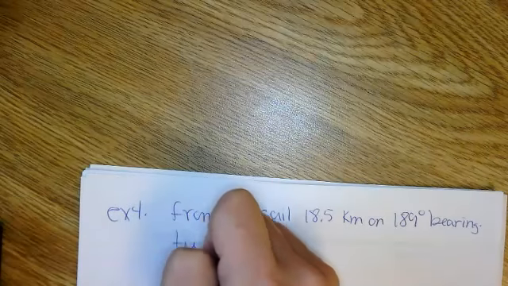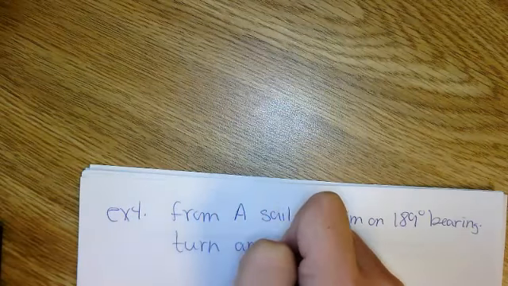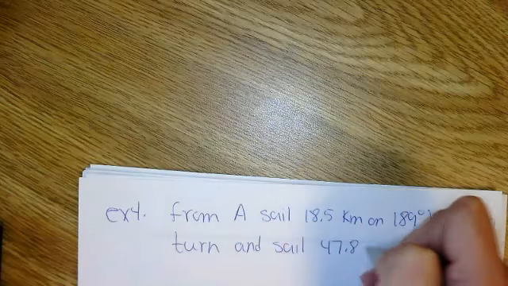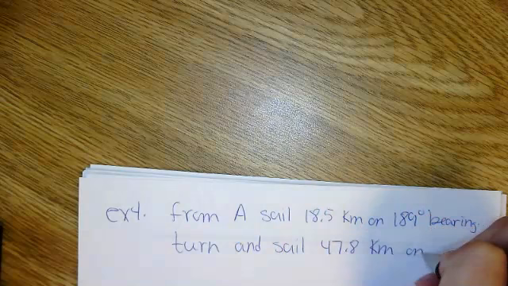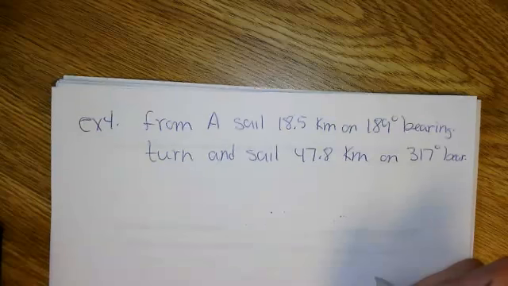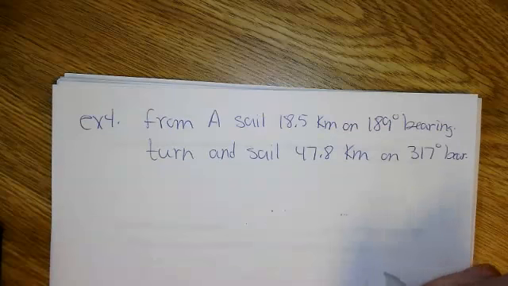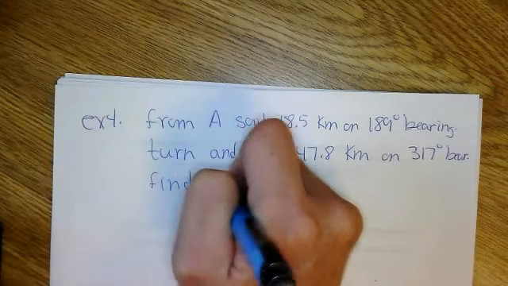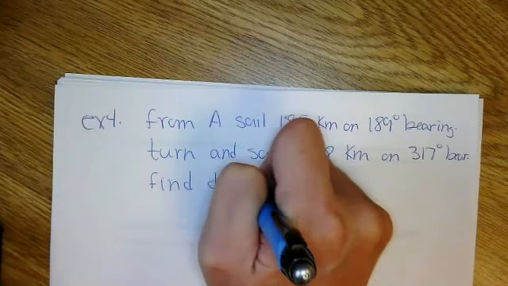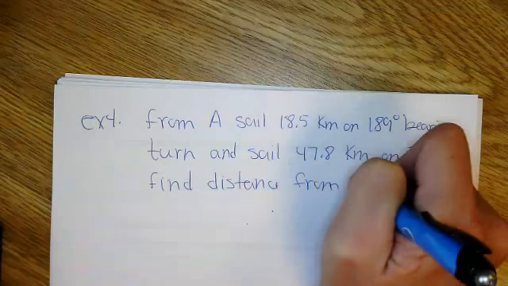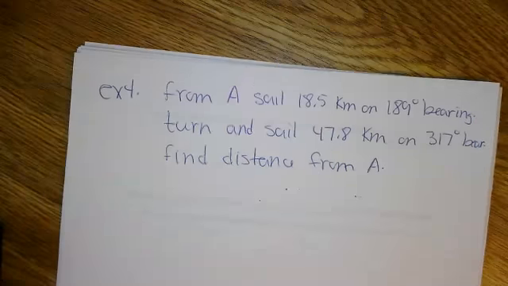Then we're going to turn and sail 47.8 kilometers on a 317 degree bearing. Can you find the distance from point A after the second leg? All right, draw yourself a nice big picture.